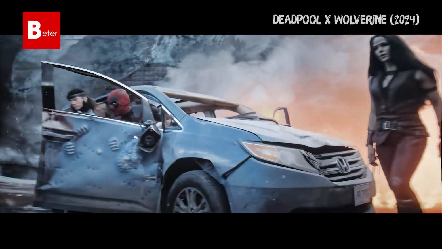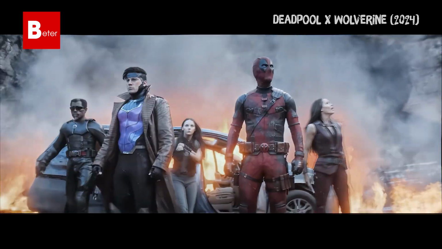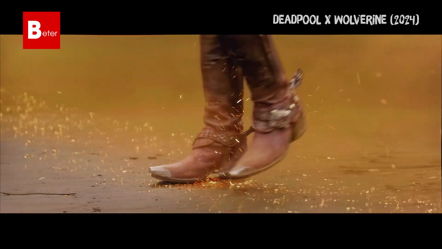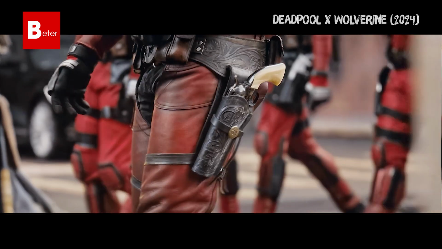The inclusion of Wolverine also opens the door for exciting crossovers and interactions with other beloved characters from the X-Men franchise, further enhancing the film's appeal.